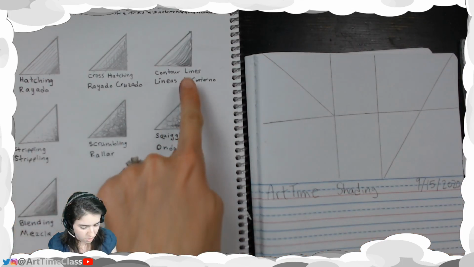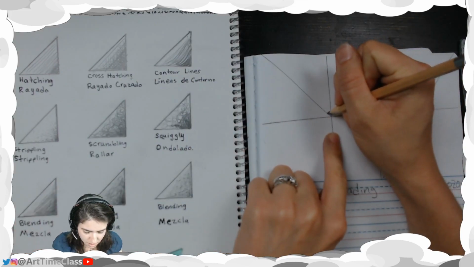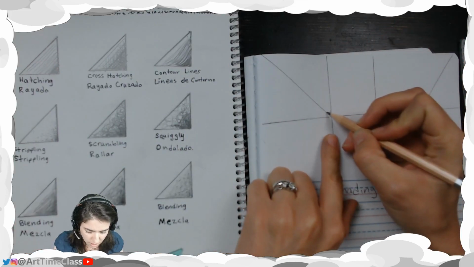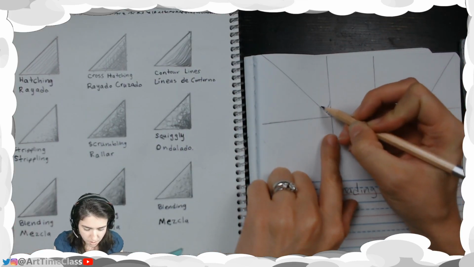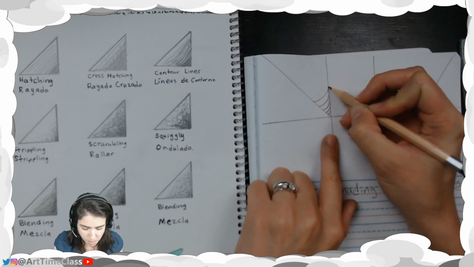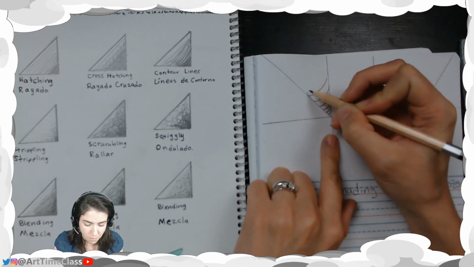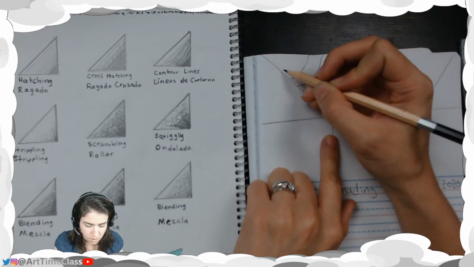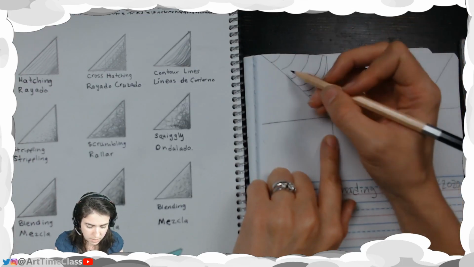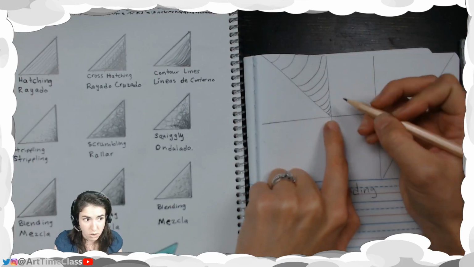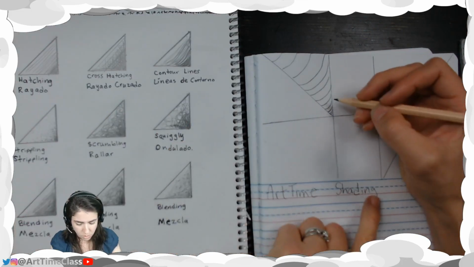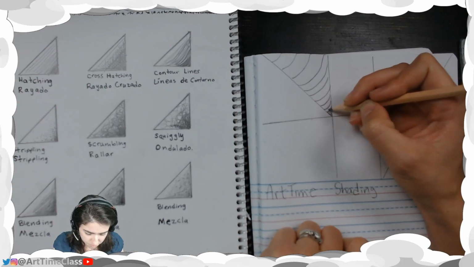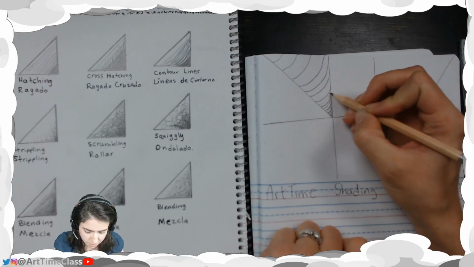And I'm going to go ahead and do contour lines on this one right here. So a contour line is when you draw lines to make up a form. So I'm doing curved lines that get longer and wider apart as they go up. So I want them to be darker in one corner. Like all these are dark in one corner to show value.